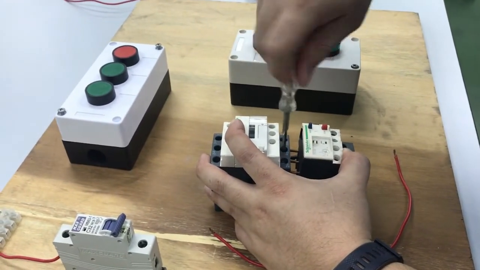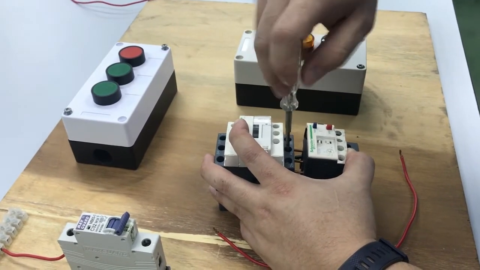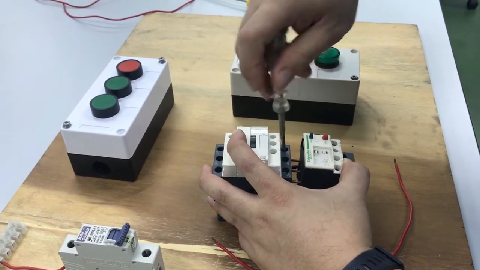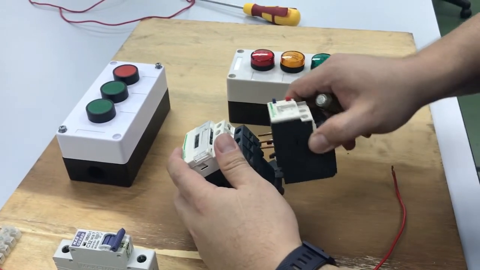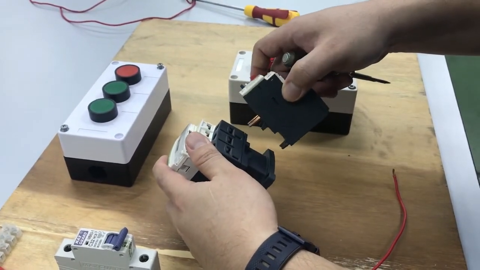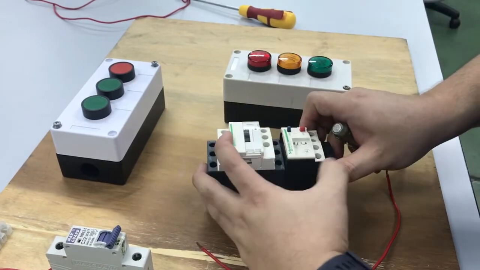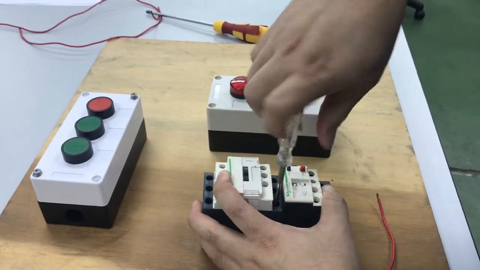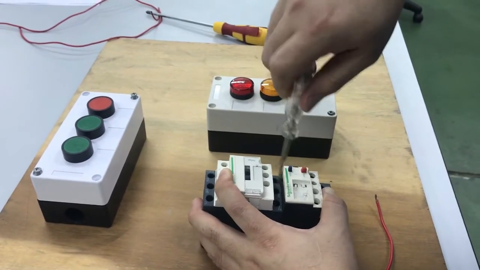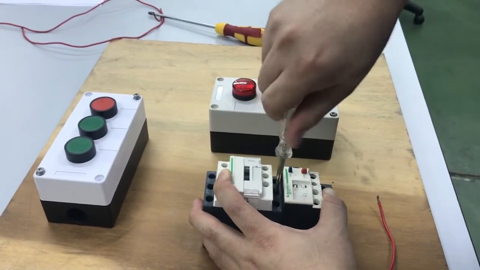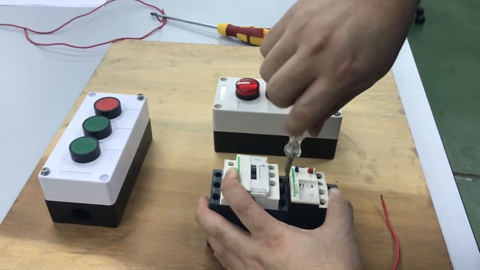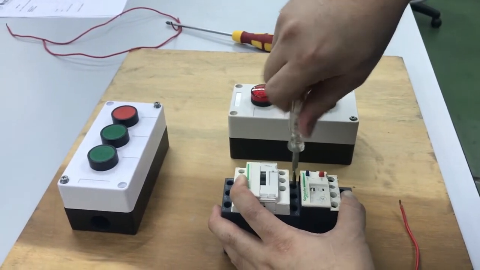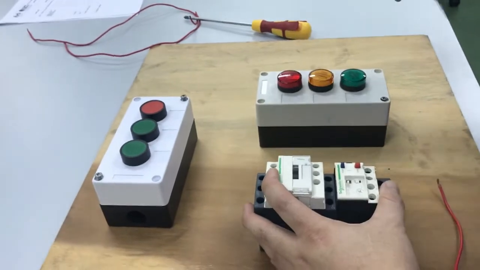You have to unscrew this first, then tighten it again.